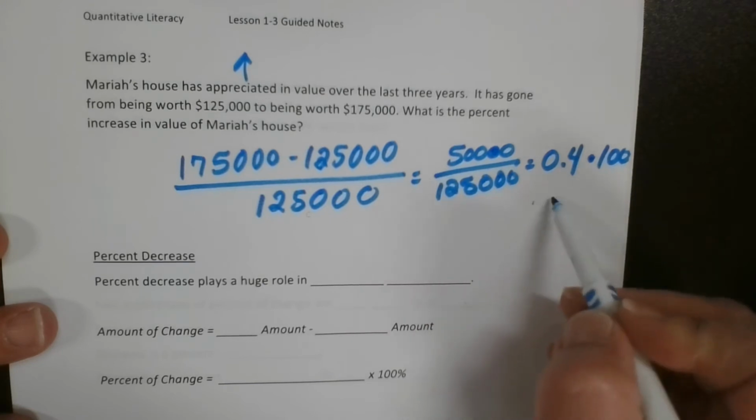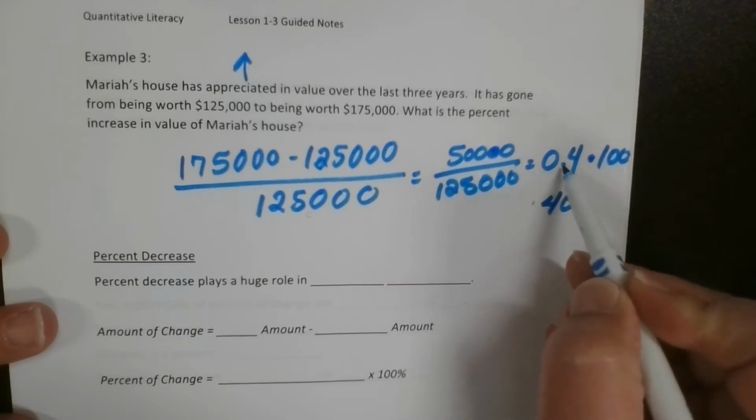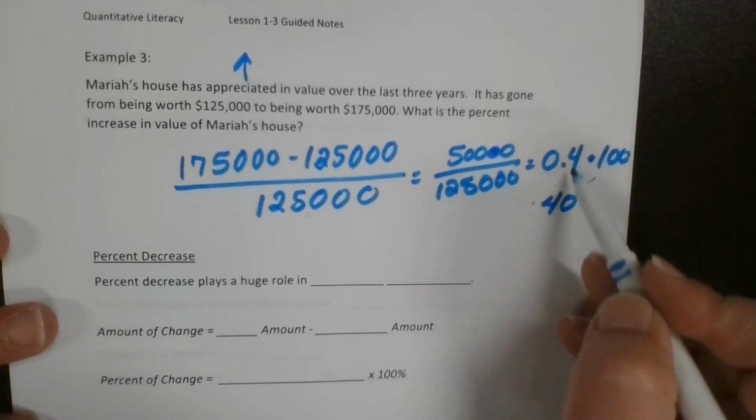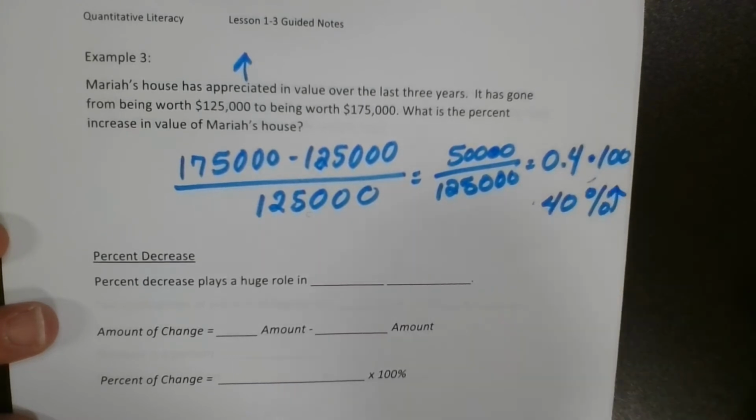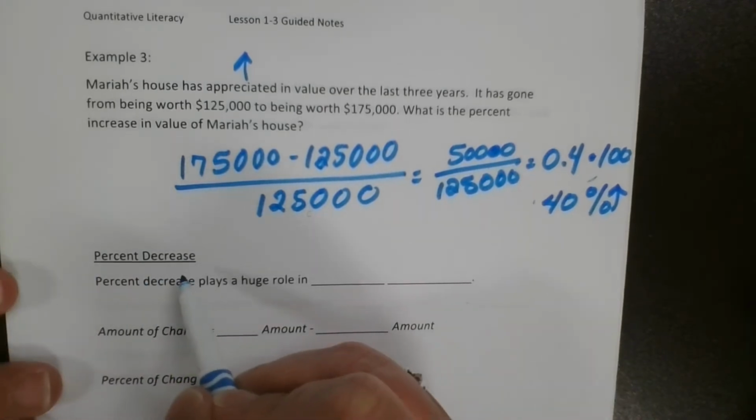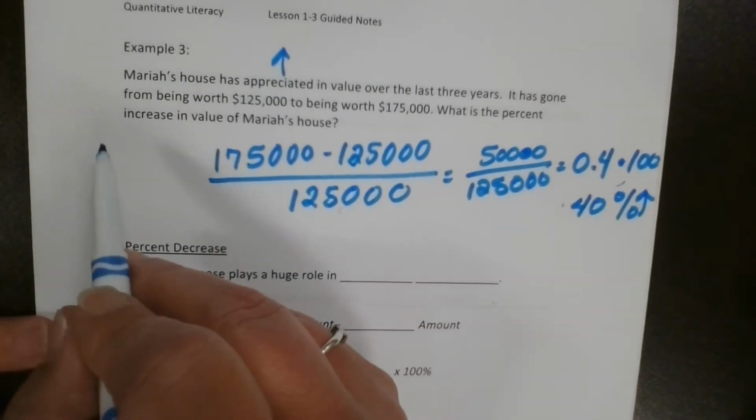So the percent is now 40. Multiplying that by 100 moves the decimal place 2 times to the right. So it has a 40% increase. Before we start percent decrease, I'll give you one more problem.